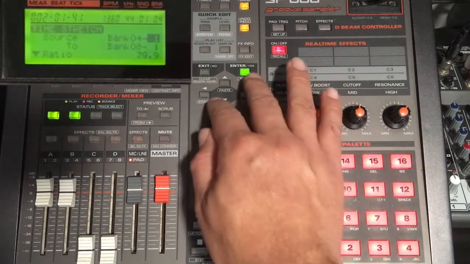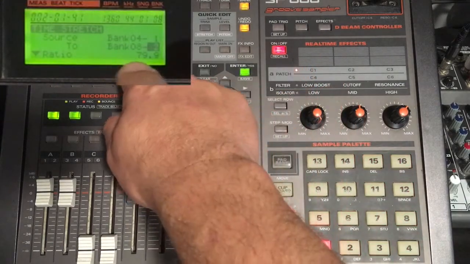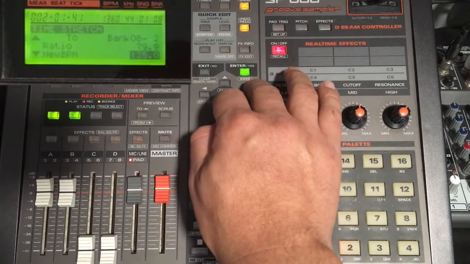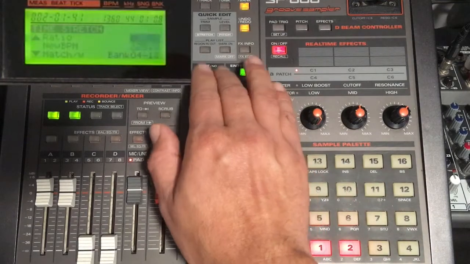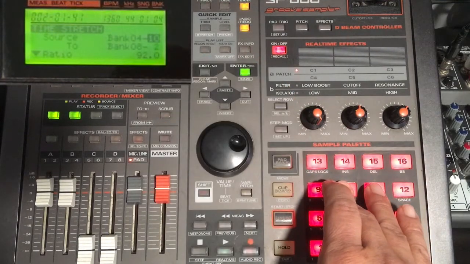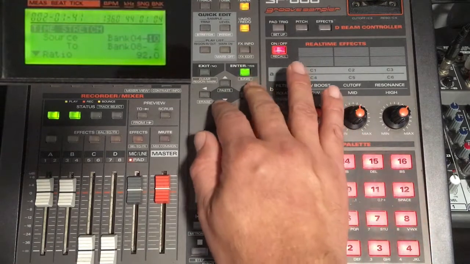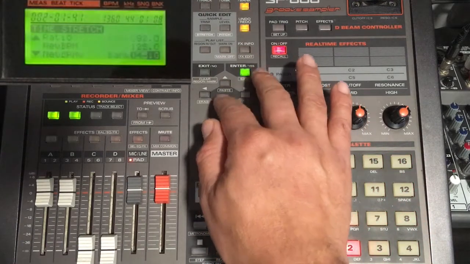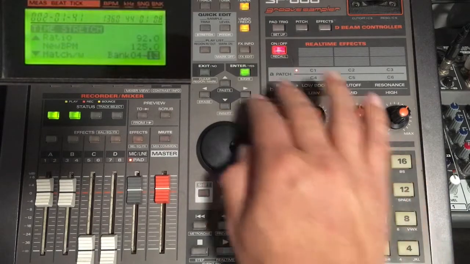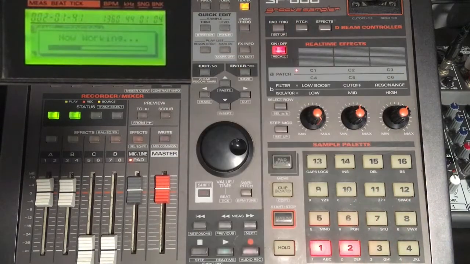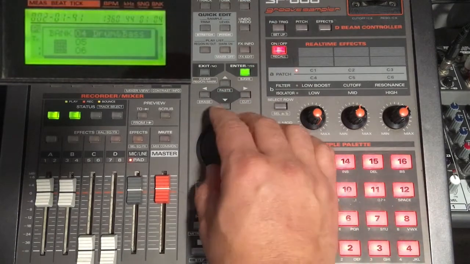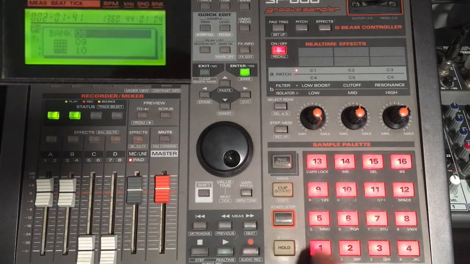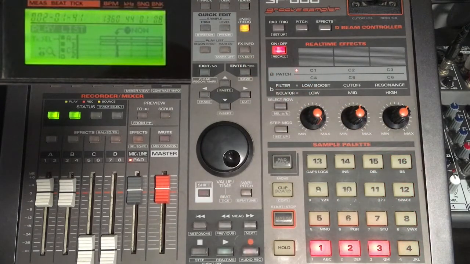This one I want to copy to bank number 8, pad number 2, based on number 13. Yes. Another one. Okay, this one to pad number 3, also based on bank 4 number 13, that sample. So here we go. So if I'm right, now on bank number 8 we should have 3 samples with the same BPM. Let's give it a try.